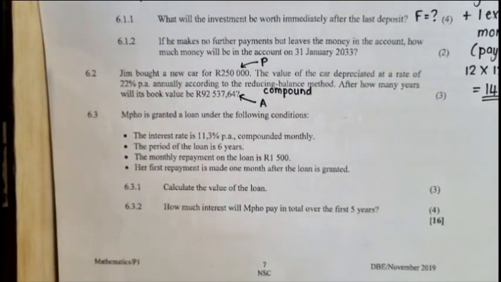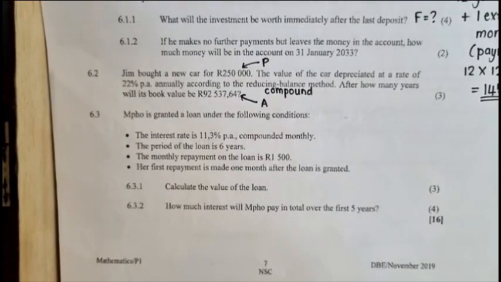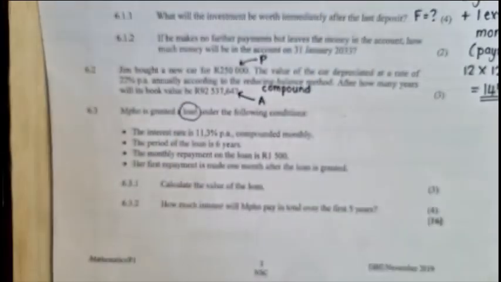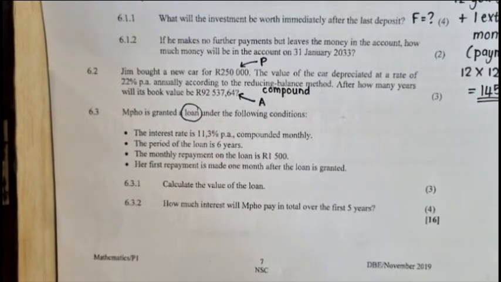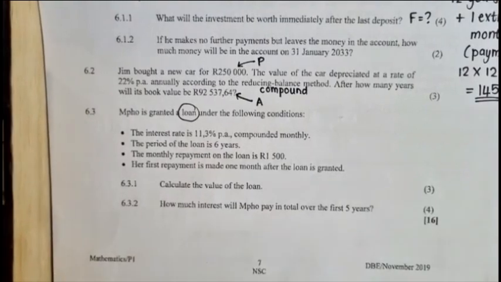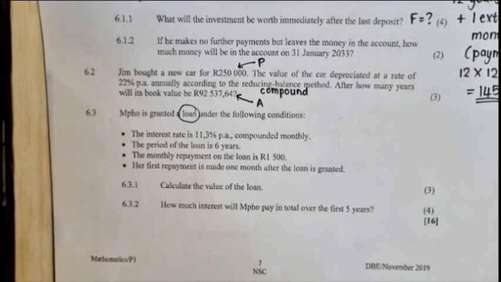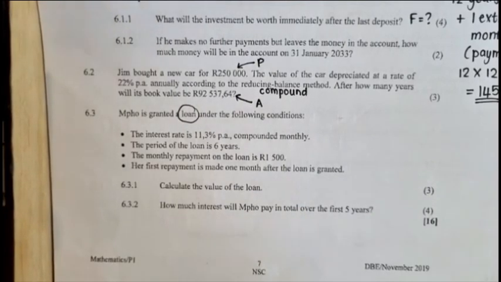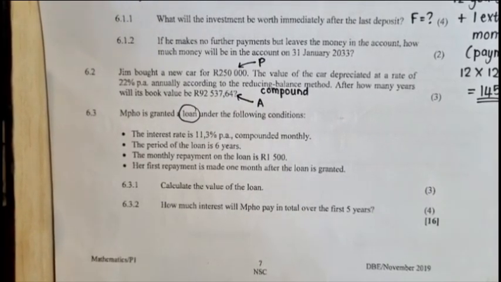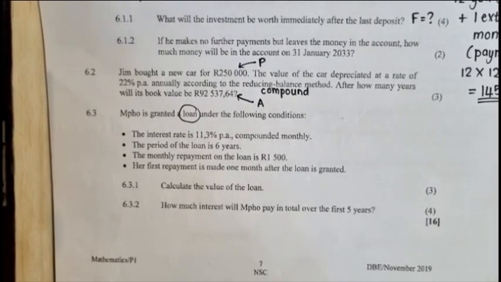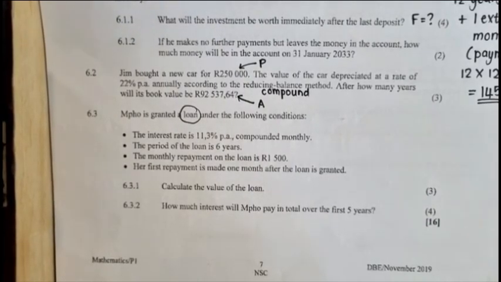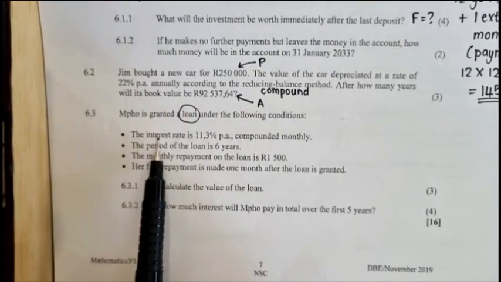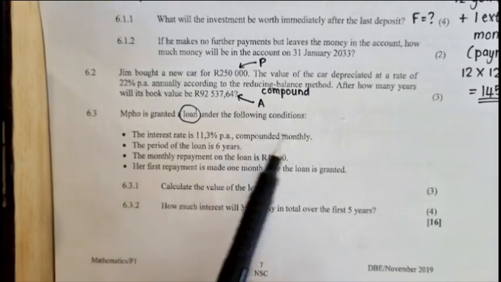All right, so 6.3. Mpho is granted a loan under the following conditions. Now here, loan, so we need to think we're either going to use our compound or simple interest rate formula if it's just a straightforward loan that's paid back in one amount at the end of the period, or if Mpho is paying it back over time, then we're going to have to use for loan the present value formula. So they're saying the interest rate is 11.3% per annum compounded monthly.